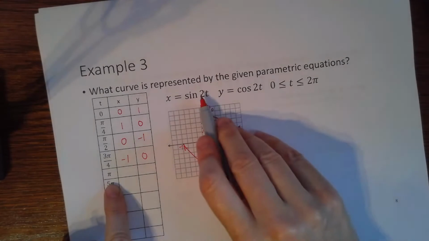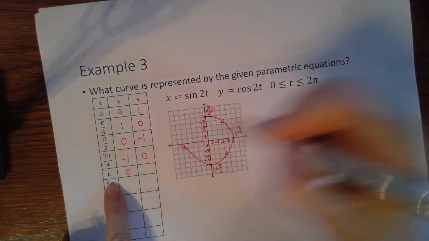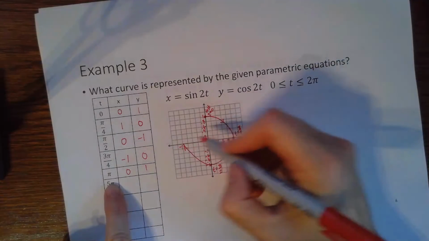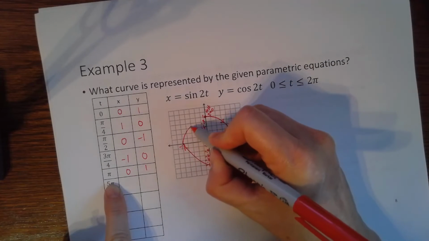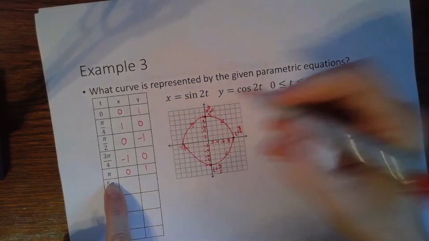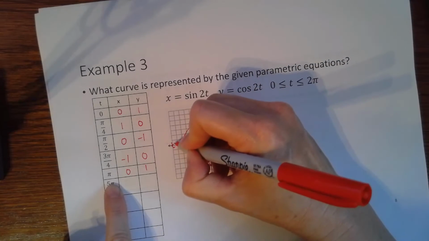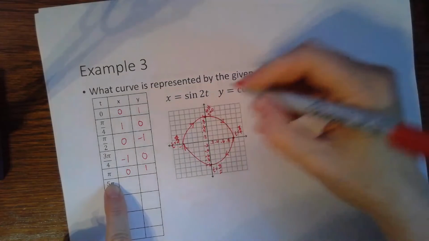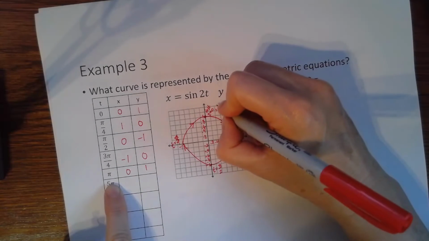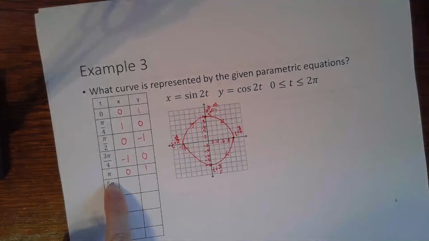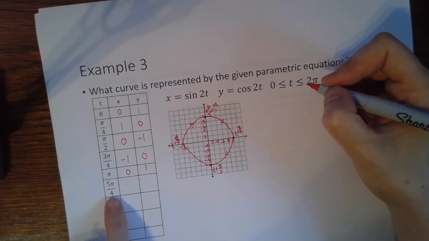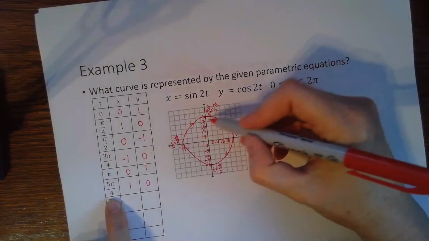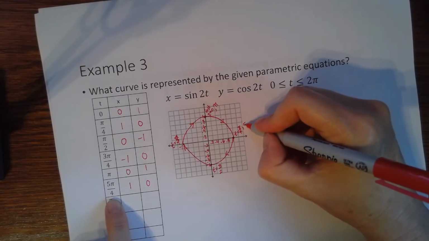And then at pi, the sine of 2 pi is 0, and the cosine of 2 pi is 1. And so we're back up here where we started. So this is at t equals 3 pi over 4. And then here, we get back here at t equals pi. Okay, and then at 5 pi over 4, we're going to get 1, 0 again. So it's going to come down here.